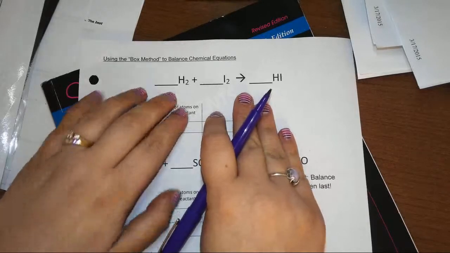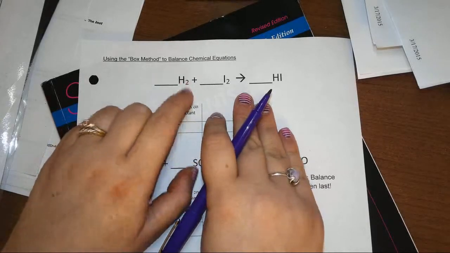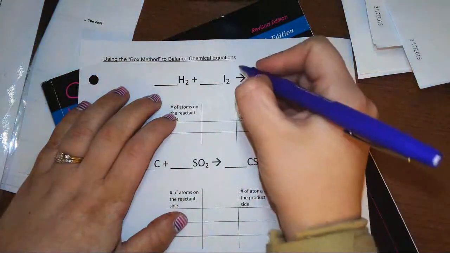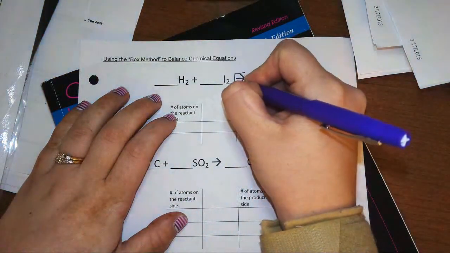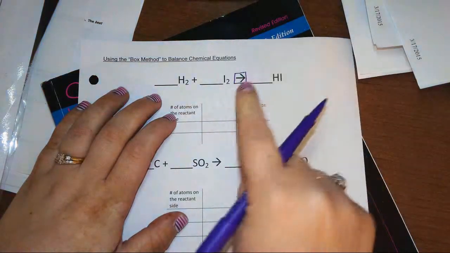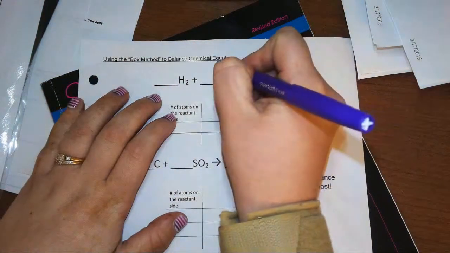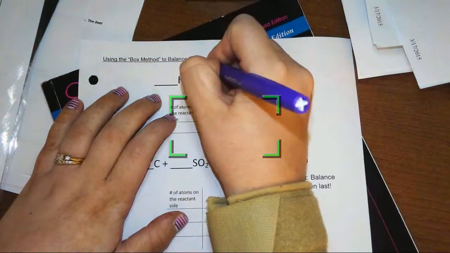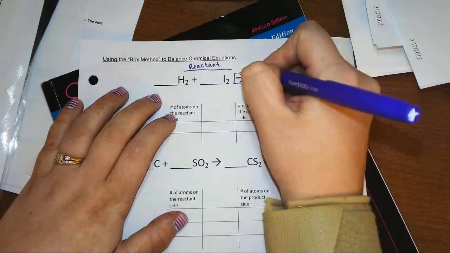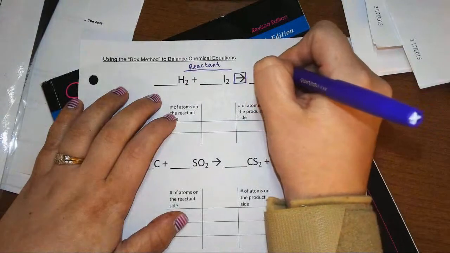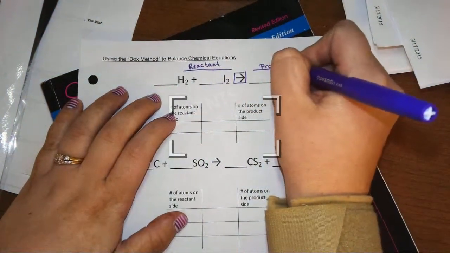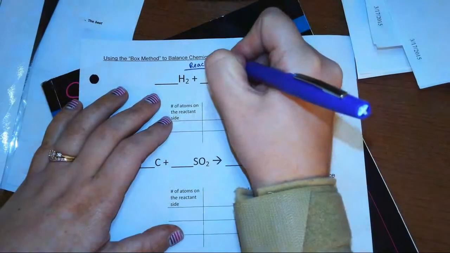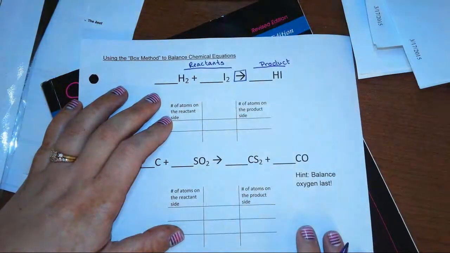Okay, so we have to have the same number of atoms on the reactant side as we do on the product side. And we can tell the difference between reactants and products because of this arrow. When you see it in words, they'll say yield. Everything to the left of the arrow is a reactant. Everything to the right of it is called a product. Okay, so we've got our reactants and our products.